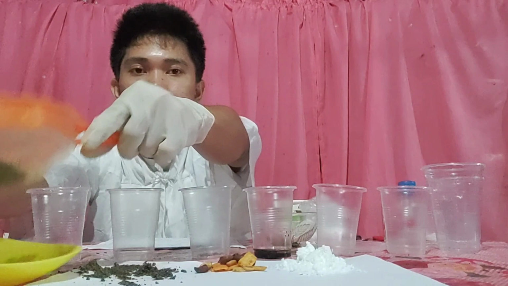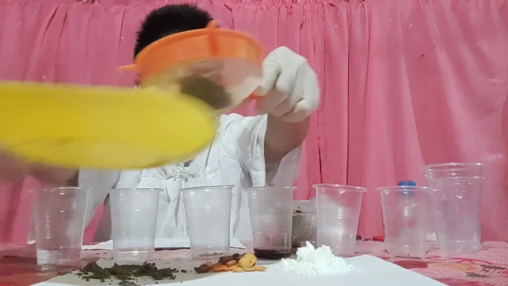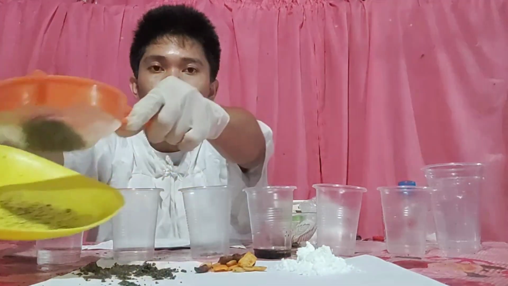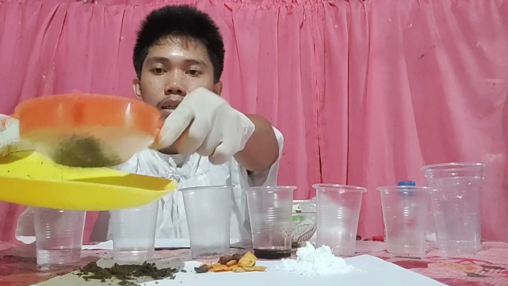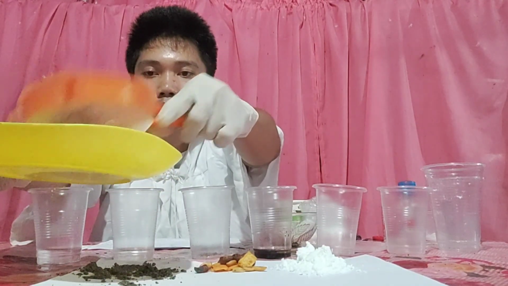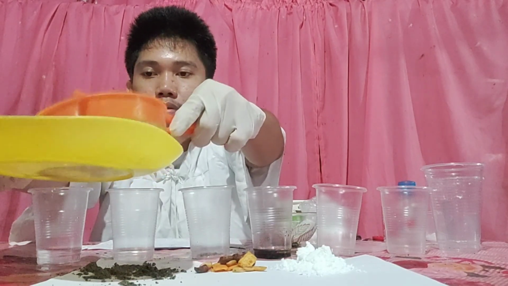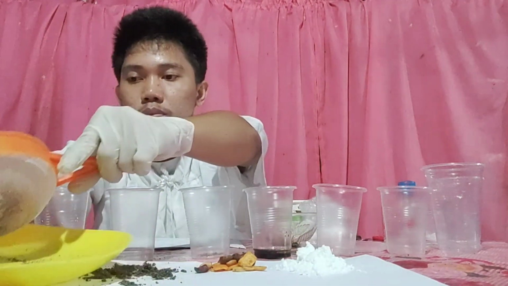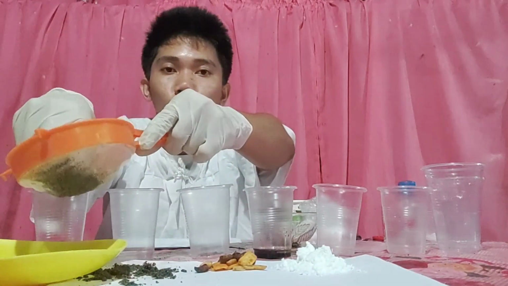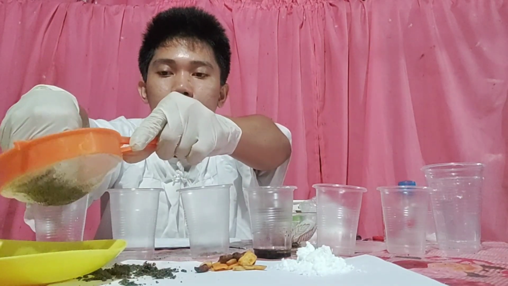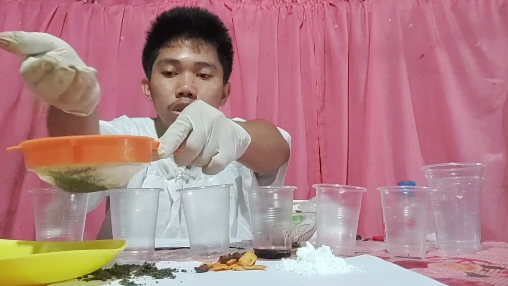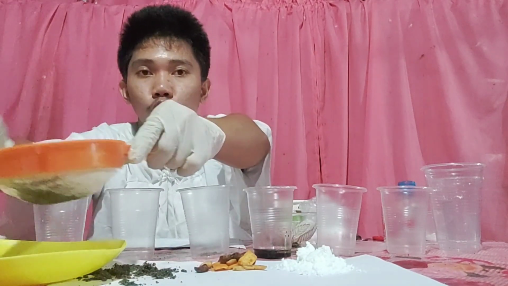So we can see here the sand goes down to our plate, and those at the top, we can see our stone. So we can now separate the stone from the sand. So this is called sifting.